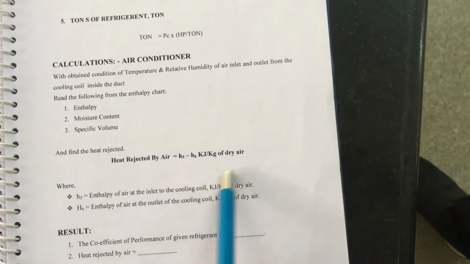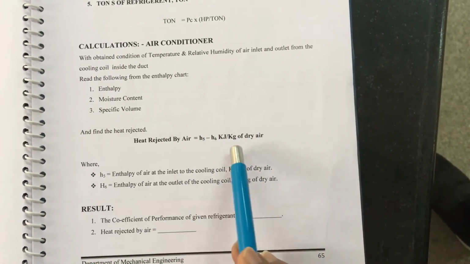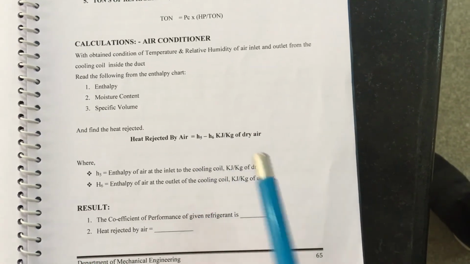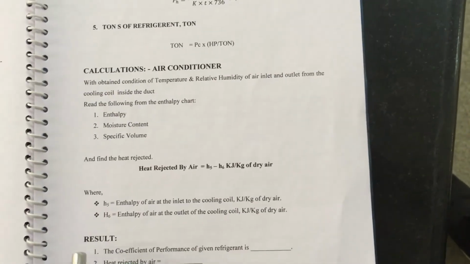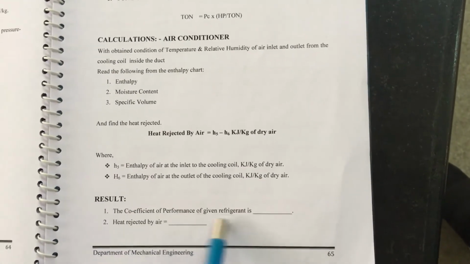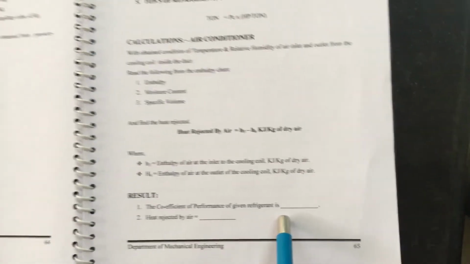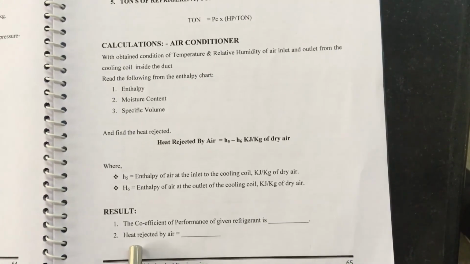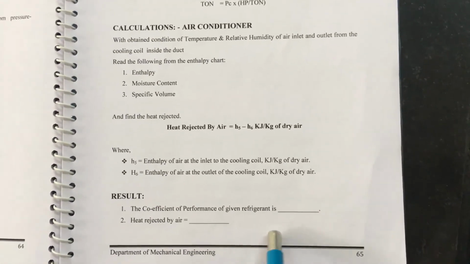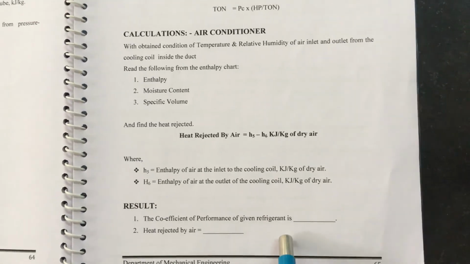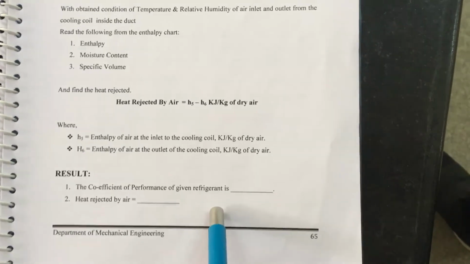The values of H6 and H8 will be obtained for the respective values of P6 and P8 from the thermodynamic data handbook. Finally, we will represent the results, like the coefficient of performance of the refrigerant, which will be less than 1 for an air conditioning system, and the heat rejected by air will be at a value of around 4 kilojoules per kg of dry air. With this, I'll be closing the demonstration of the air conditioning system.